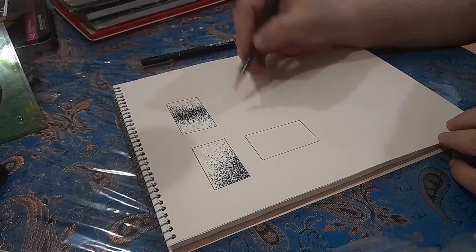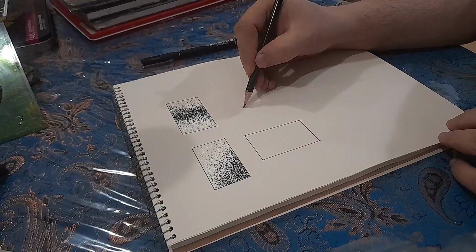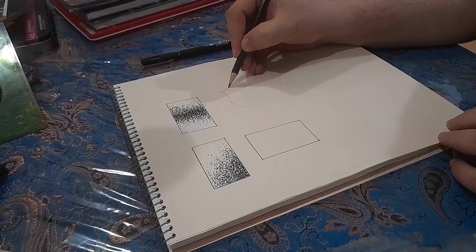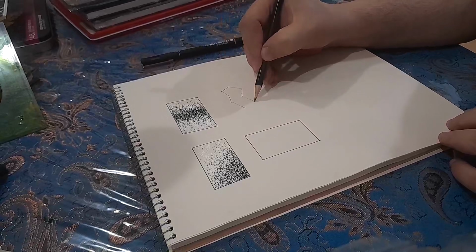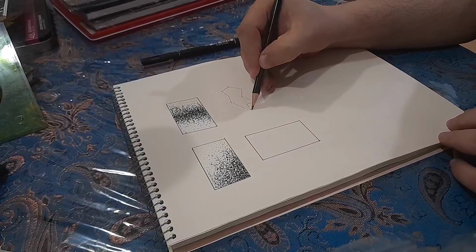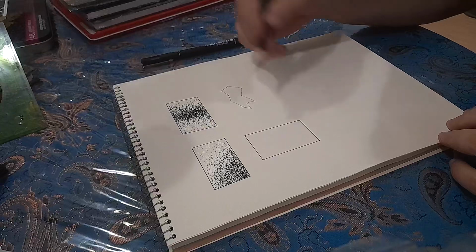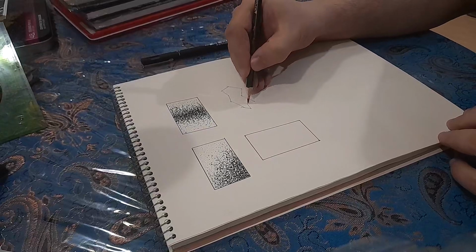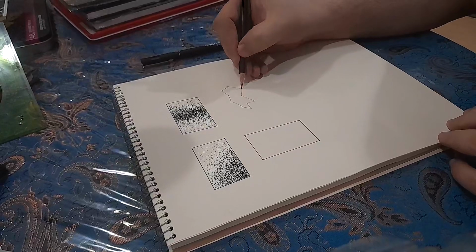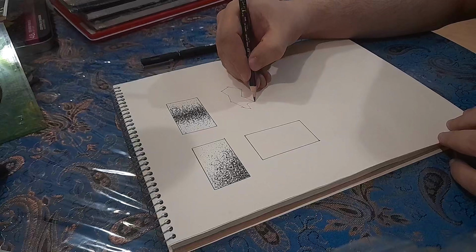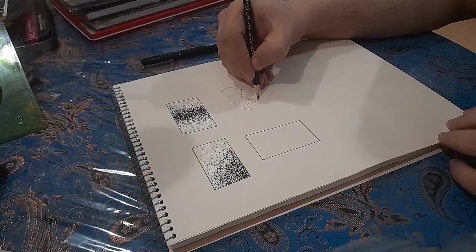Now, draw a shape, whatever shape you want. It doesn't have to be something specific, just some random lines like this. Yeah, something like this. See? No specific format. And then, all of these parts that you can see here, draw a straight line down. Now, it doesn't have to be straight, it can be something like this.